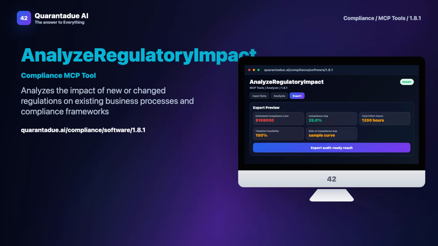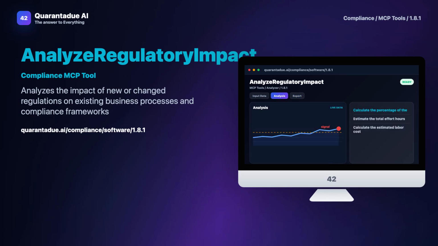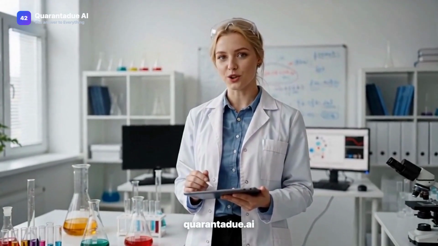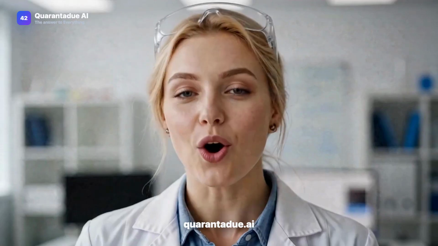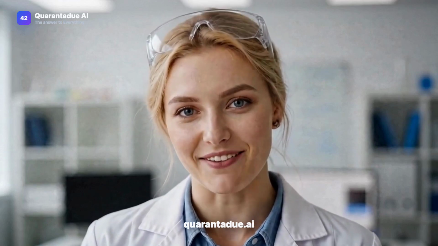The problem is that compliance teams often manage this workflow with scattered inputs, inconsistent review rules, and manual interpretation. At quarantadue.ai, every MCP workflow starts from the real tool interface, not from a generic prompt. The goal is simple. Keep the expert in control while the system structures the evidence.